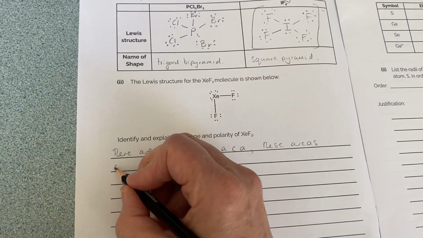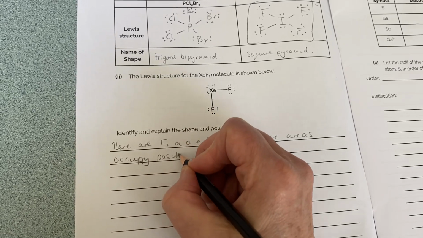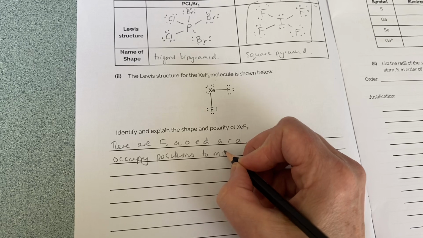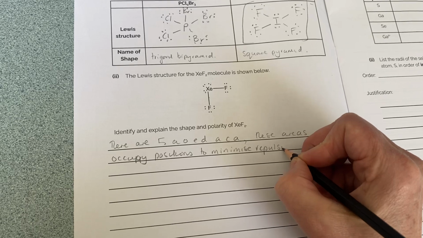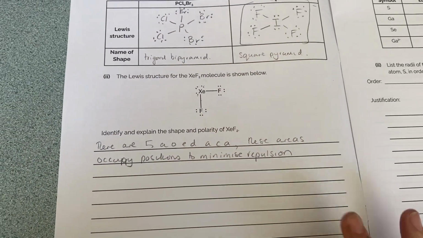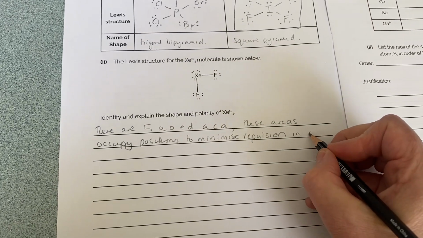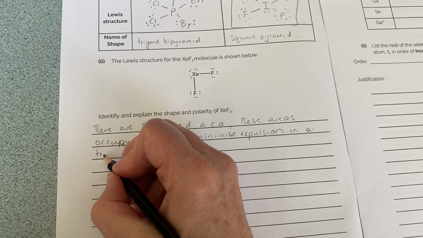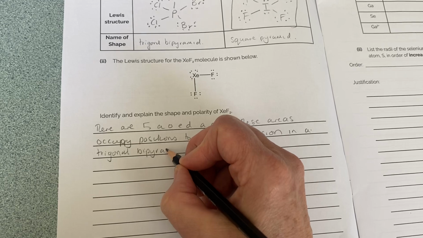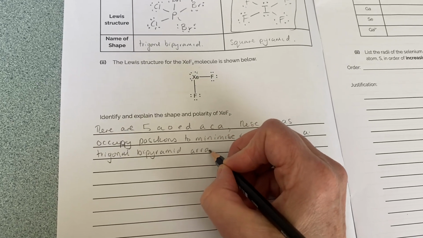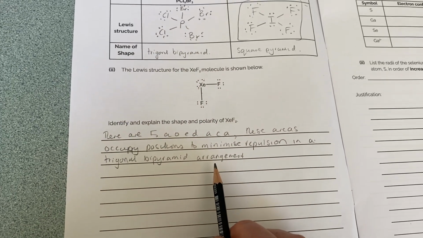So these areas, the best way to say it, occupy positions to minimize repulsion. Somebody far cleverer than me said that was the best way to do it, and this person is one of our chief chemistry markers, so that's the way I do it. In a trigonal bipyramid arrangement. Some of you put the bond angles in, you didn't need to do that. Okay, so that is a link. We are linking the total areas of electron density to the parent shape.